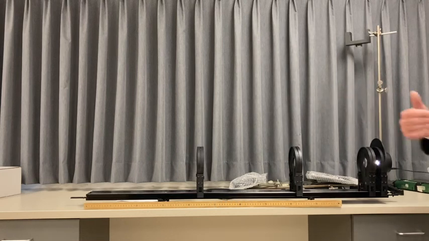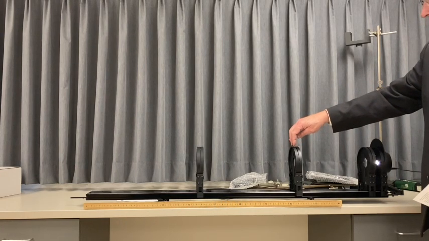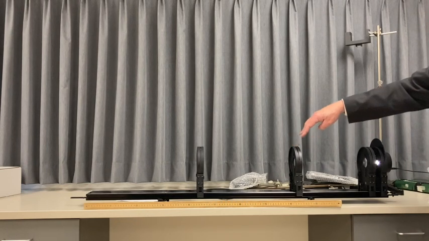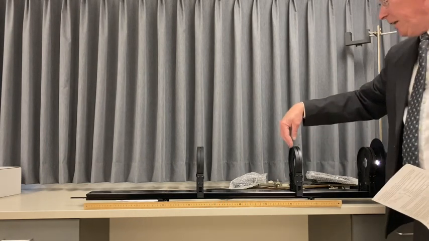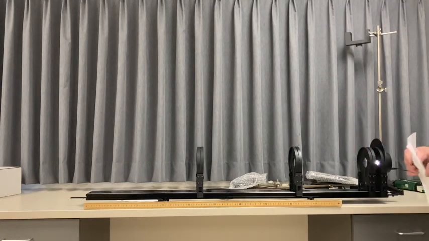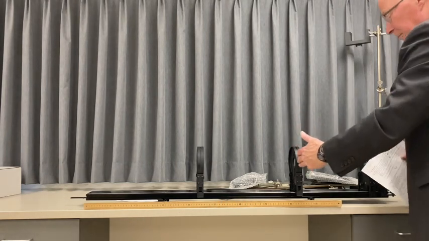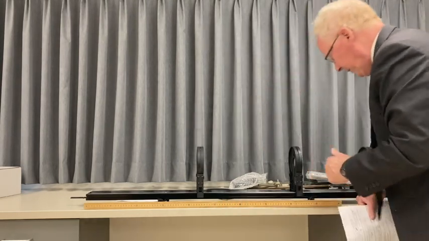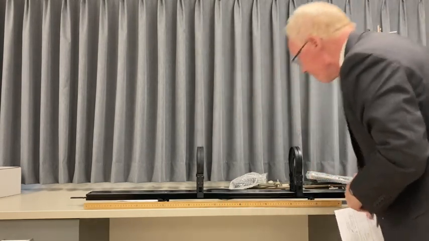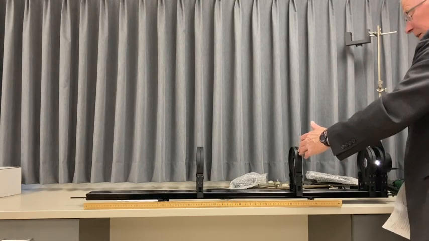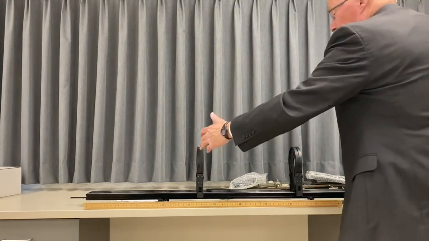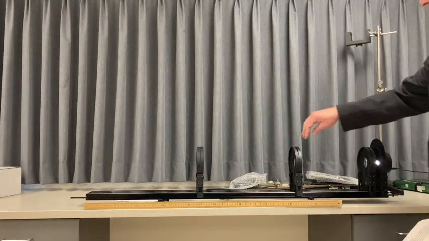I'll summarize this on the board. Then that P2 gives us an image, and I'll summarize that. Based on this, the lens is the 20 centimeter lens, and that becomes the lens for the final image, Q2.